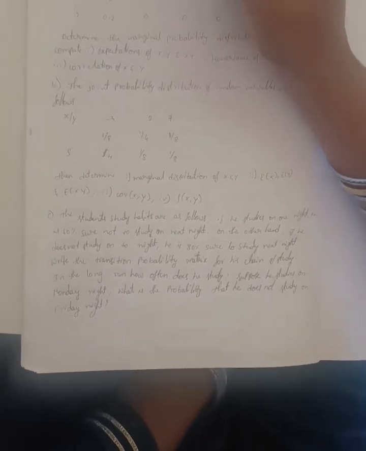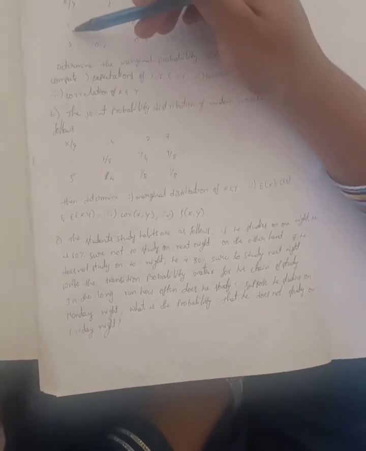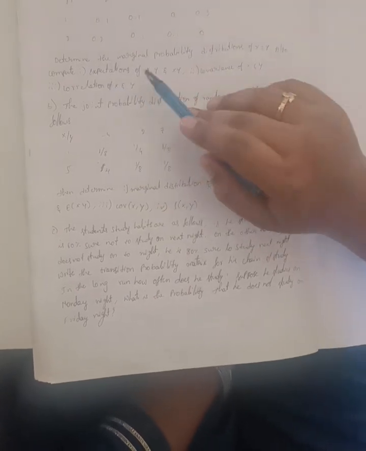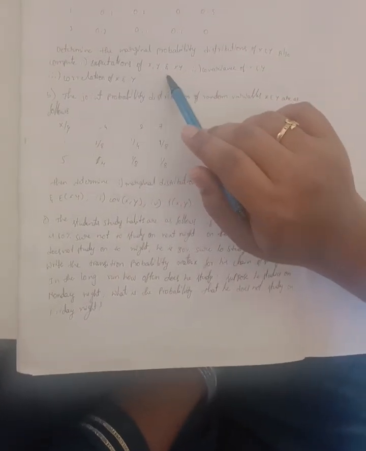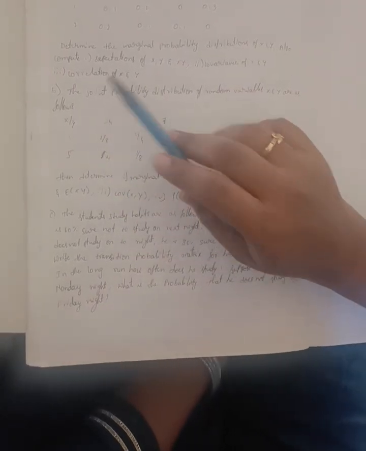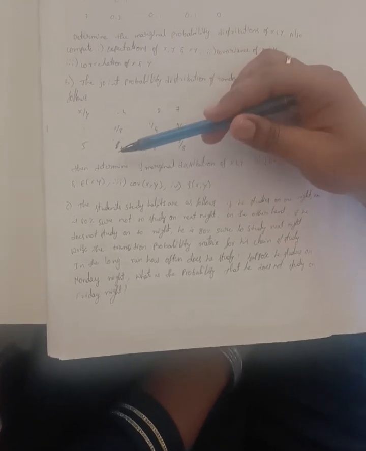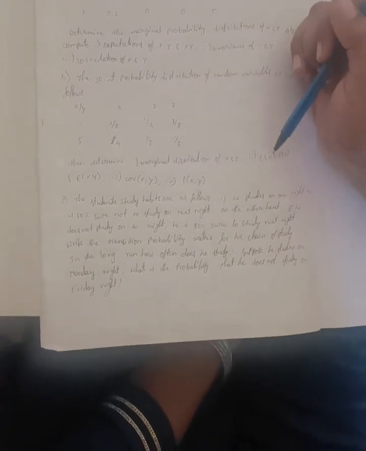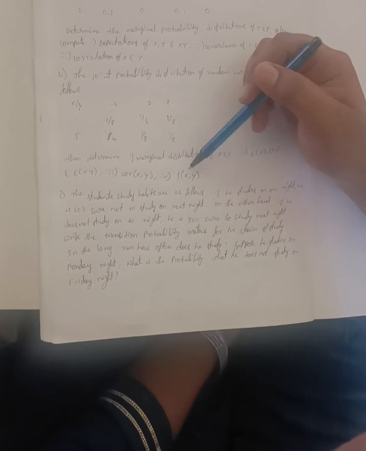Fourth one. Given the following joint distribution of the random variables X and Y, with the table of X and Y values, determine the marginal probability distributions of X and Y. Also compute the expectations of X, Y and XY, and the covariance and correlation of X and Y. The joint probability distribution is as follows, and in this problem we determine marginal distributions, expectations, covariance and correlation of X and Y.